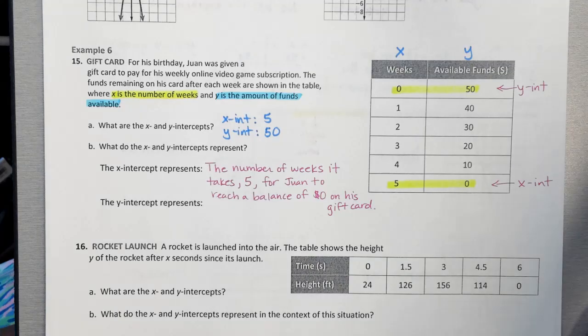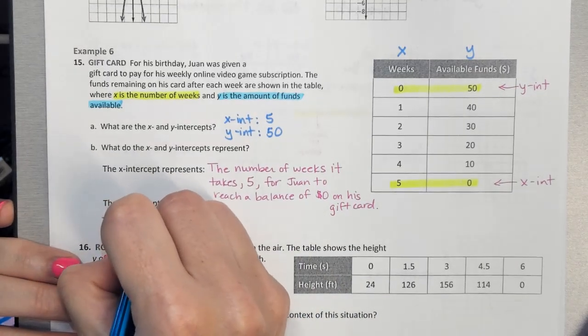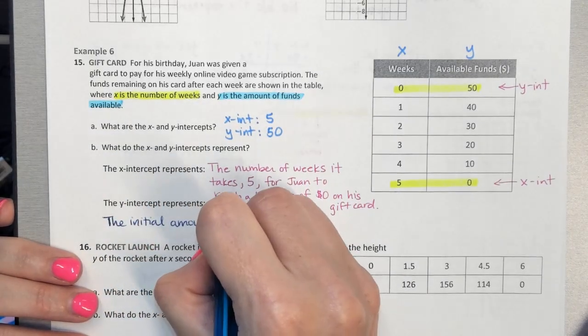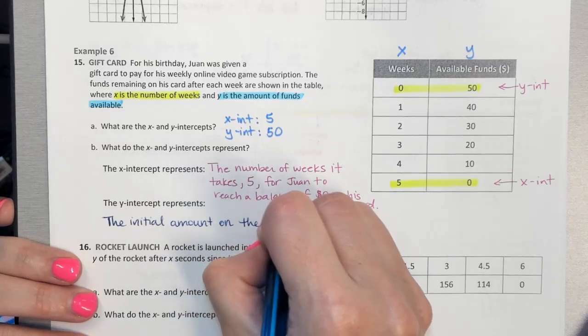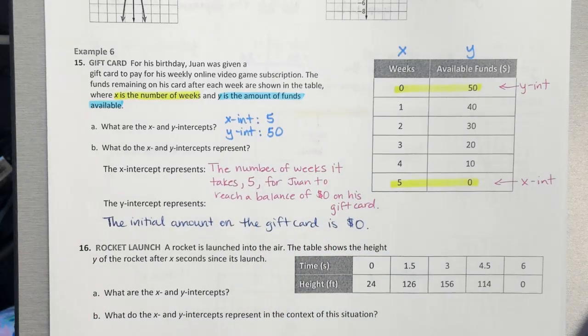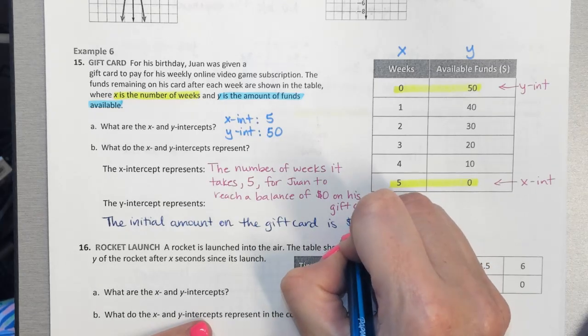For the y-intercept, which is (0, 50), one way that you can say 0 weeks is you can say the initial value. So we're going to say the initial amount on the gift card is $0. Oh, sorry. The initial amount on the gift card is not 0. What is it? Thank you, $50.